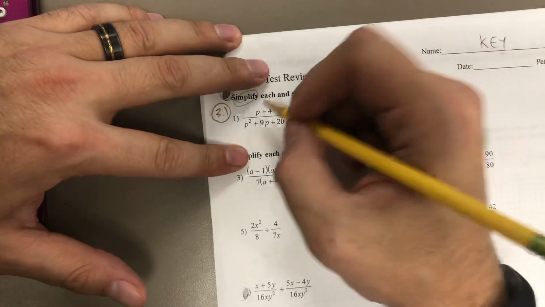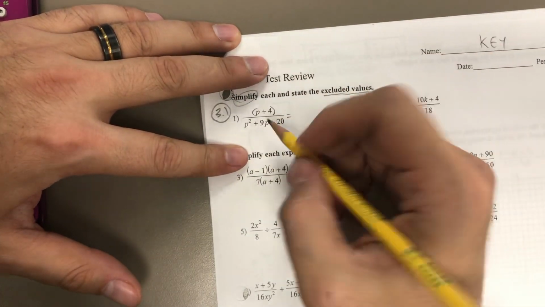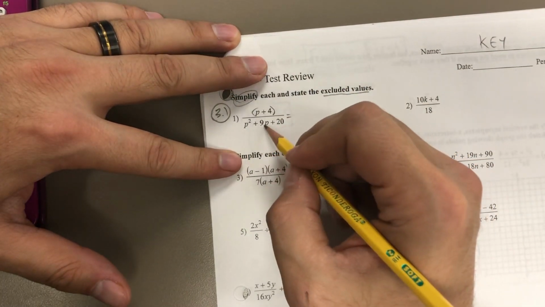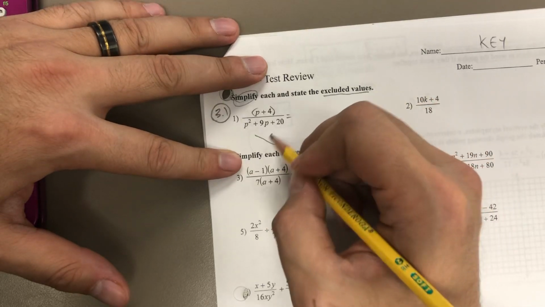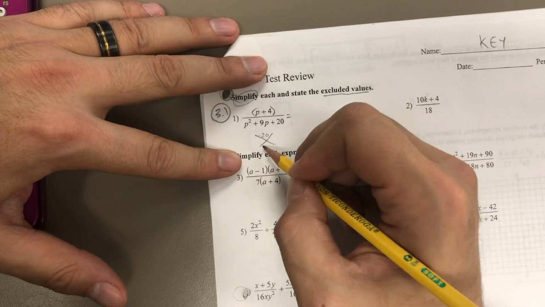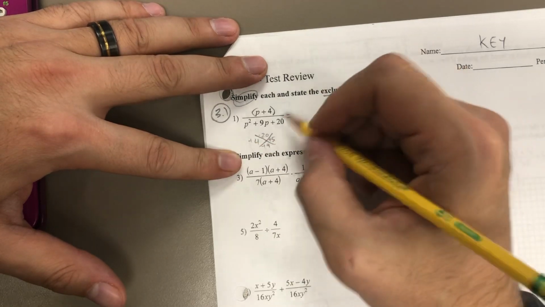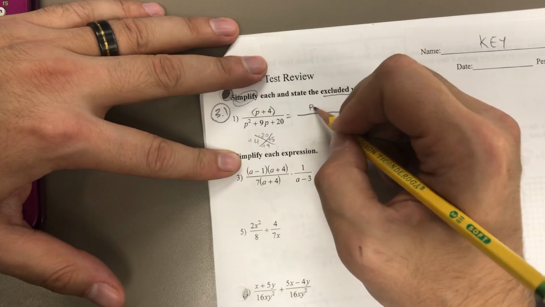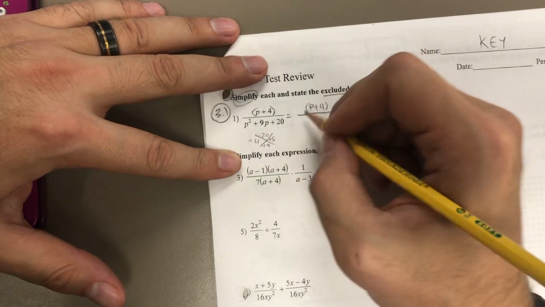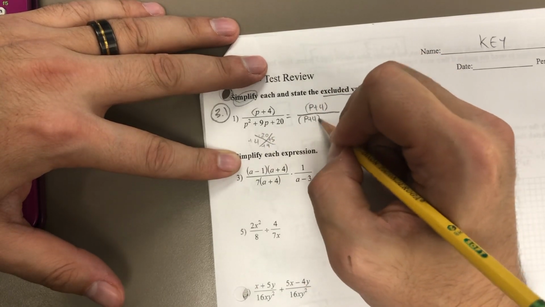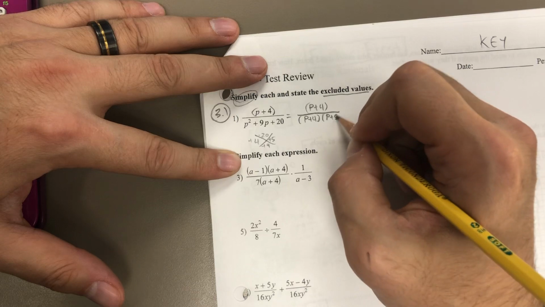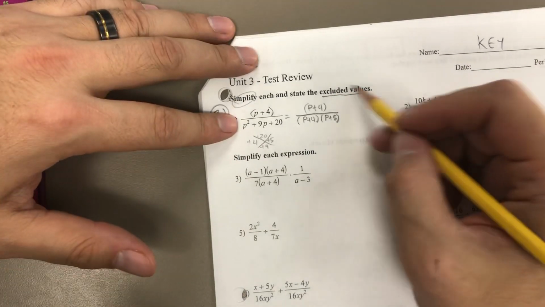So factor first, that's the first step. For p squared plus 9p plus 20, we need to find numbers that multiply together to be 20 and add together to be 9. Those two numbers are 4 and 5. So we end up with the following. We have p plus 4 in the top, and then in the bottom that turns into p plus 4 and p plus 5. So from here we can find the excluded values.